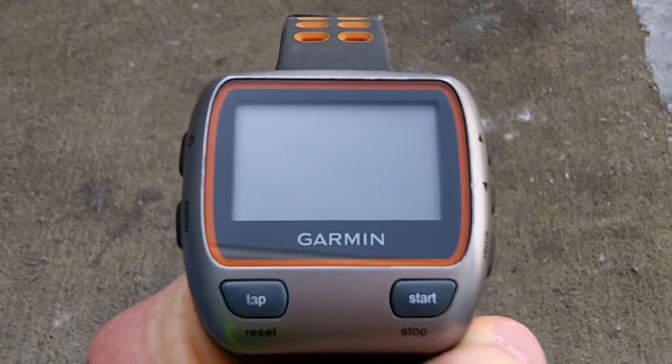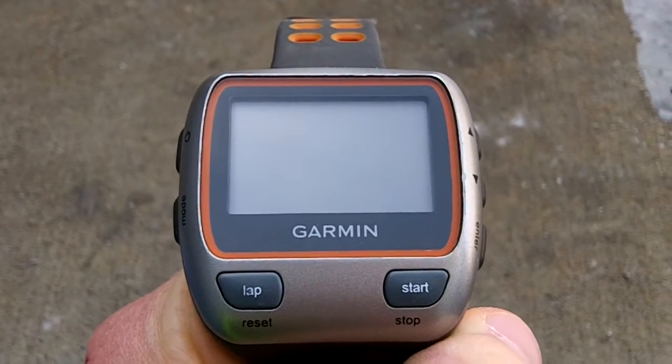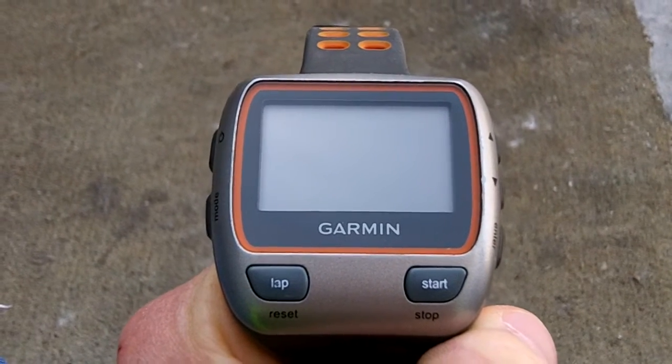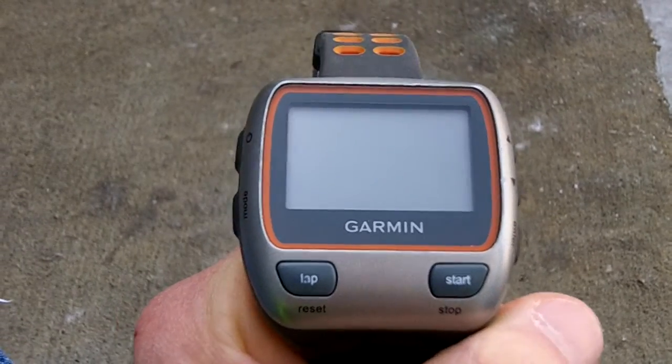Lately I've been getting a lot of questions about how to set up a Garmin, how to set up the various settings and things for workouts on the Garmin. One of the most common questions is, how do I set up the data fields? So I thought I'd make a quick video here of how to set up your data fields.